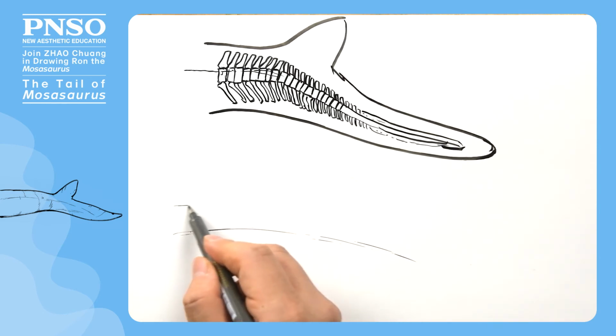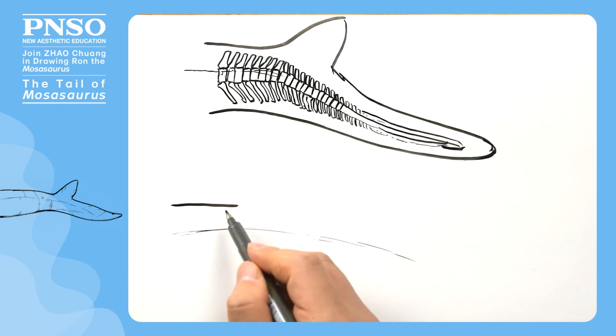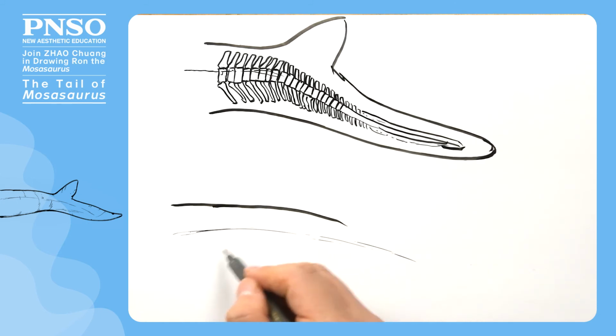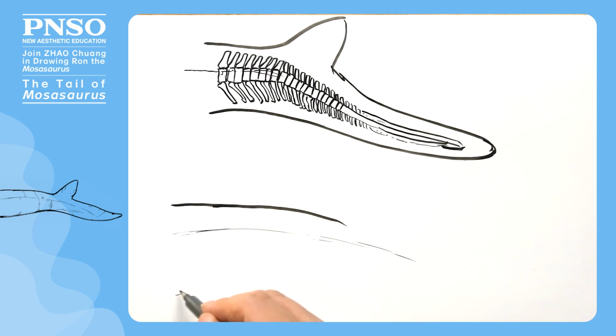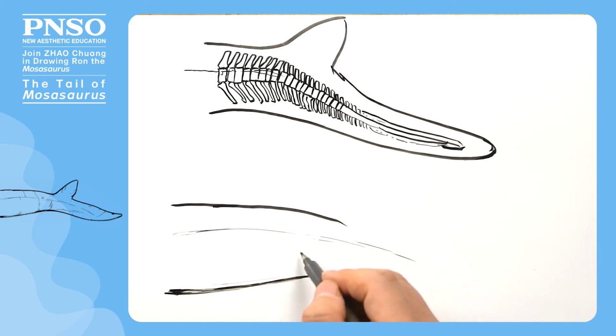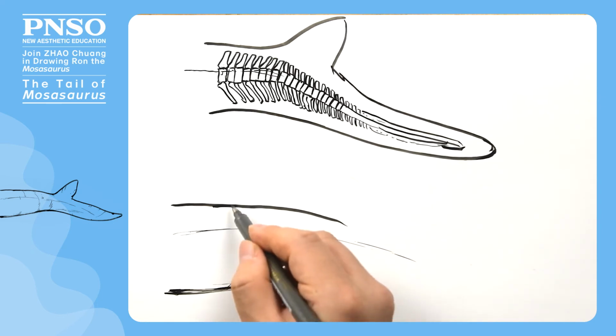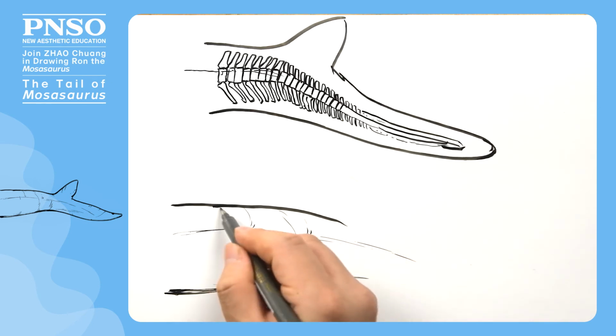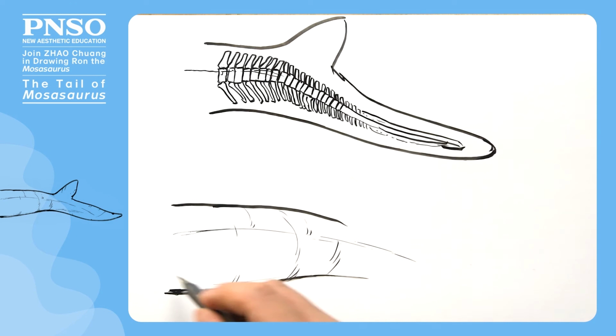The upper muscles on its tail looked narrower, and the lower ones were more developed and thicker. The whole shape was still in a somewhat round look.